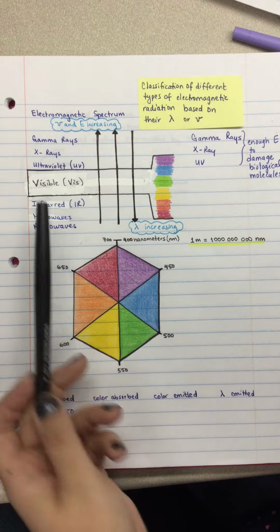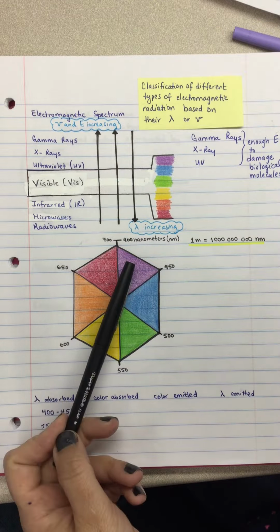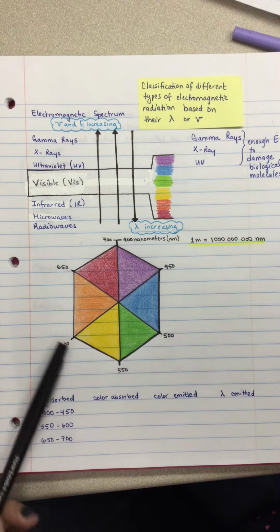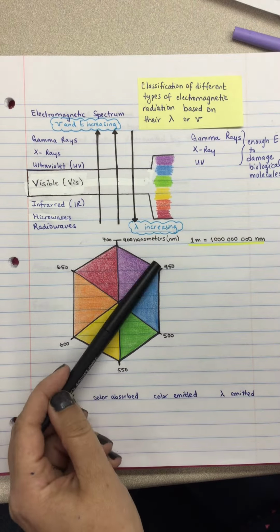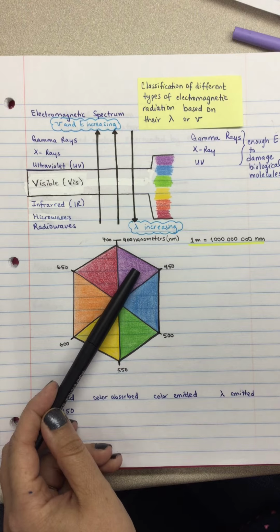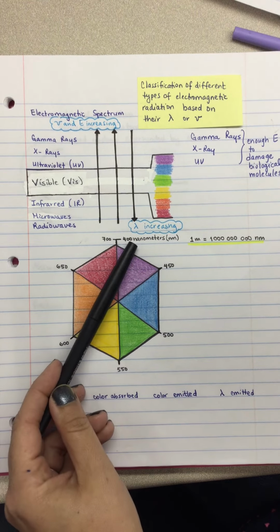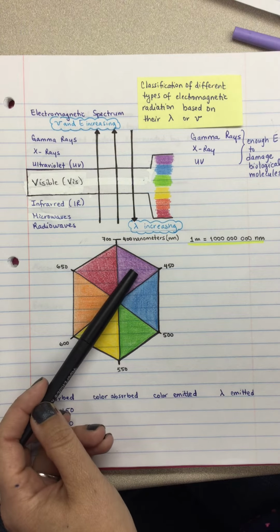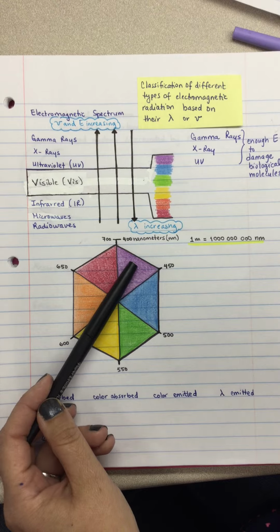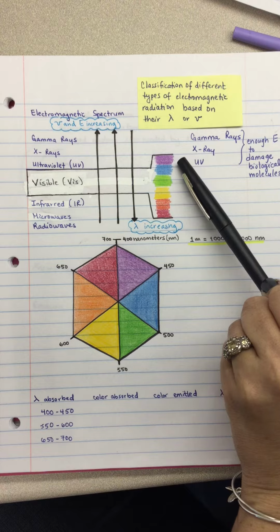All of these represent the visible part, and I have my colors with wavelengths associated to them. Starting at 400 going to 450 is my violet. You have a shorter wavelength, or a smaller numerical value for the wavelength, for the violet color, because that's the one with a higher value of energy.